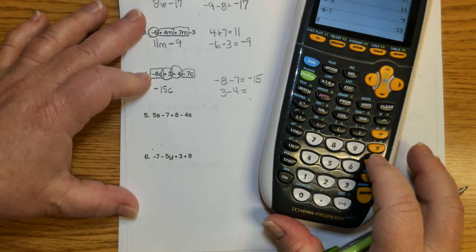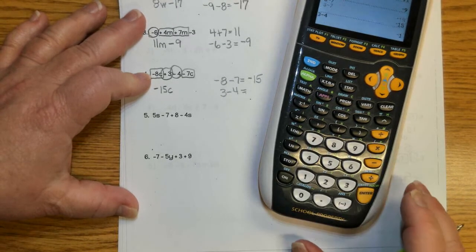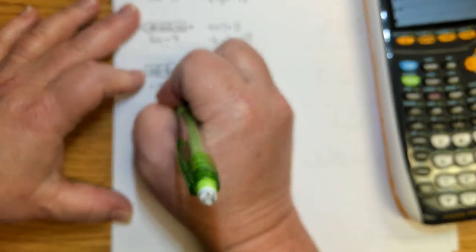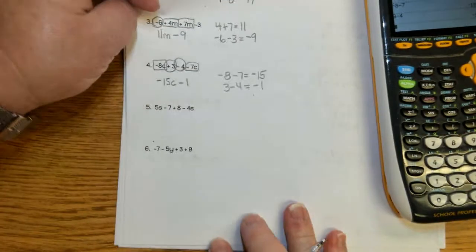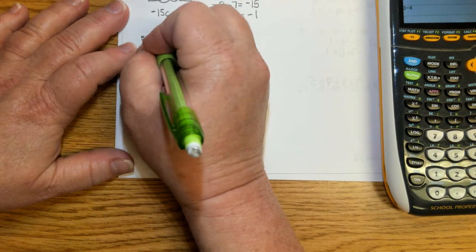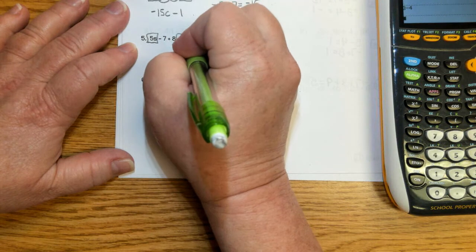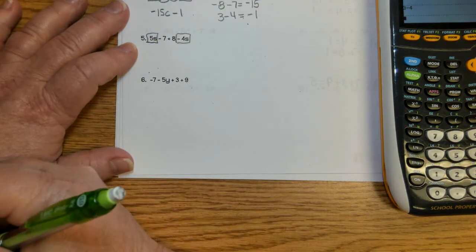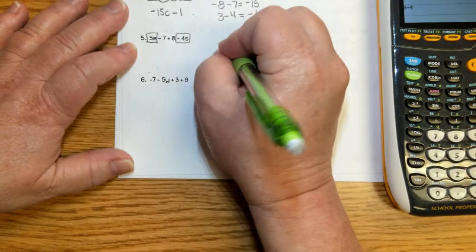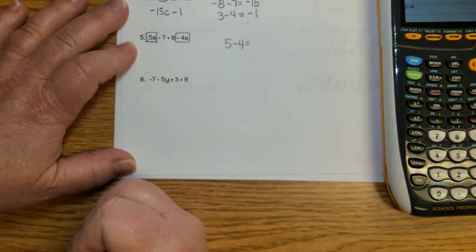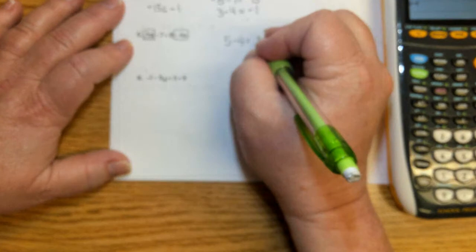3 subtract 4, and I get a negative 1. So I'm just going to write minus 1. All right. This is as complicated as it's going to get, I promise. So here I've got a positive 5 and a negative 4s. So I'm going to write 5 subtract 4. 5 subtract 4 gives me 1, and it's positive.